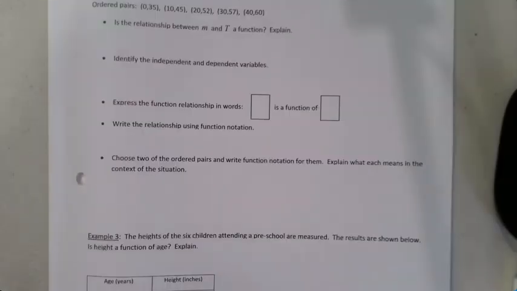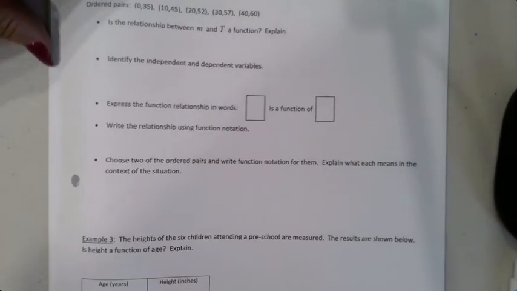All right, let's go on to example 2. Don't put that too far away because we're actually going to come back and take another look at that first example again in a little bit.